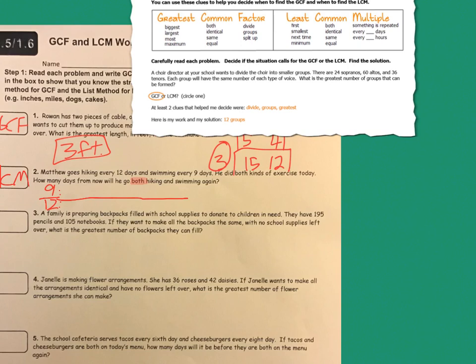So I'm going to go 9, 18, 27, 4 times 9 is 36, 5 times 9 is 45, 6 times 9 is 54, and so on and so forth. So we'll try 5 numbers and see if it works.